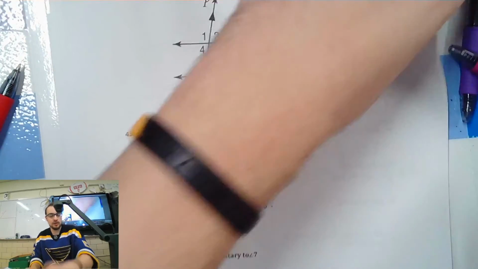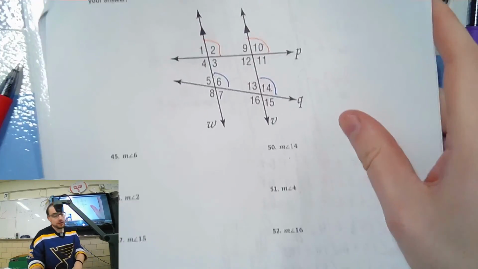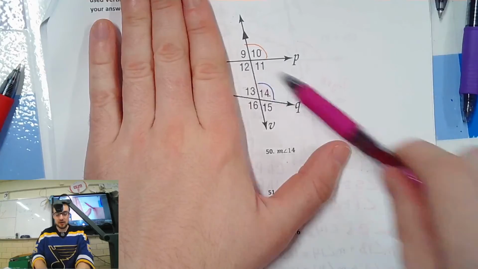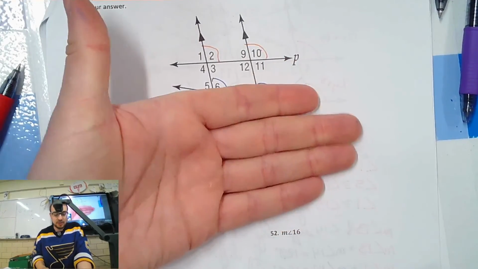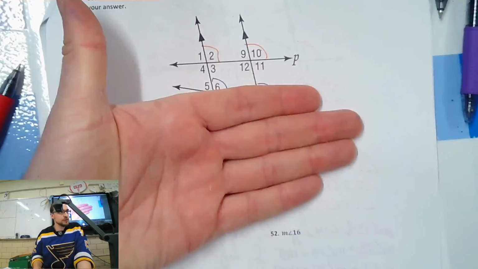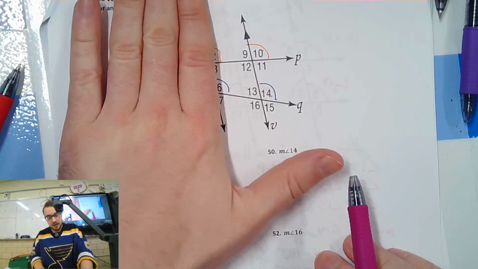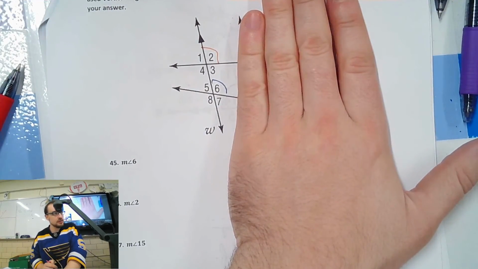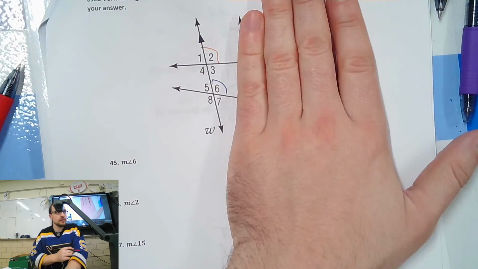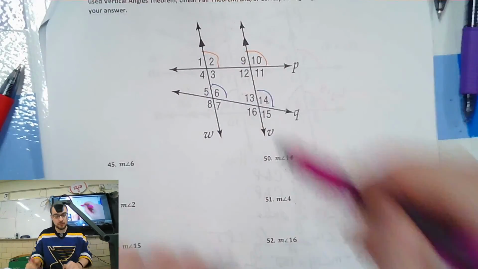If they weren't parallel, like this one, they wouldn't. Do we have two parallels cut by a transversal? No, we do not. So 10 and 14 aren't the same. But 10 and 2 are two parallels cut by a transversal. 6 and 14 also would be, because two parallels cut by a transversal. Would 2 and 6 be congruent? No, because they're not parallel, right? So 2 and 10, 6 and 14 are the same.